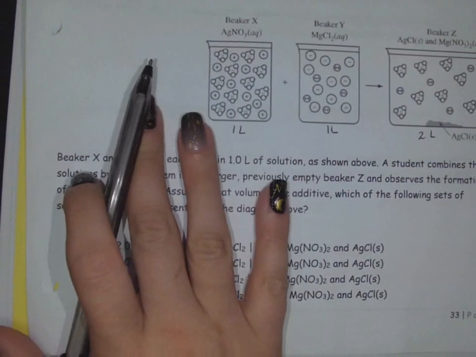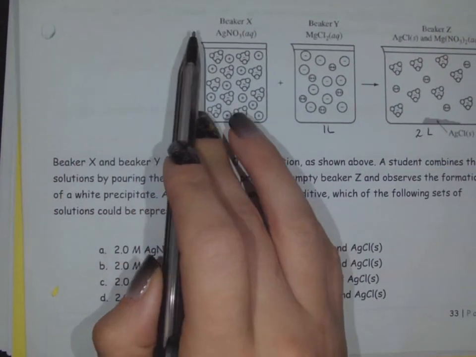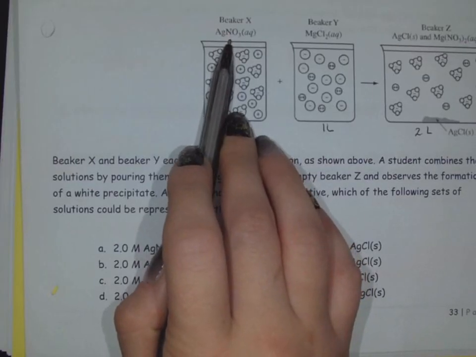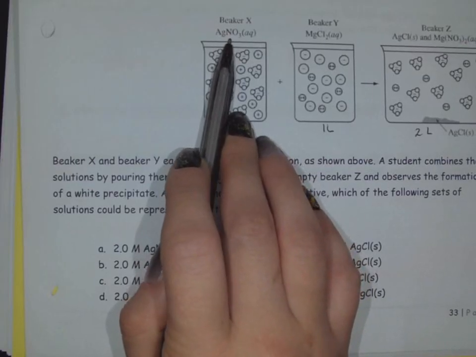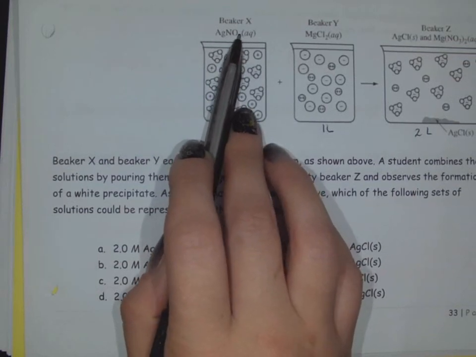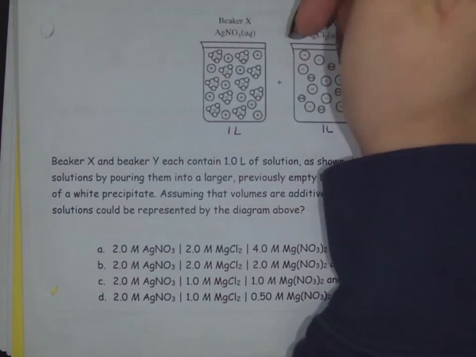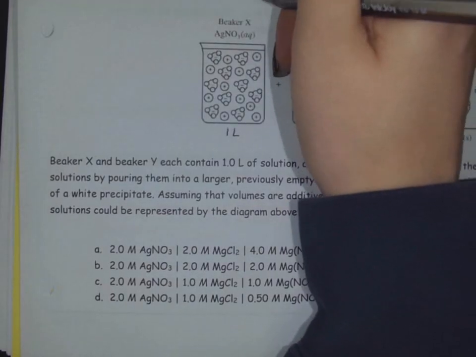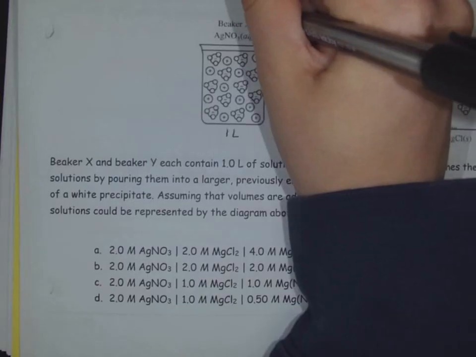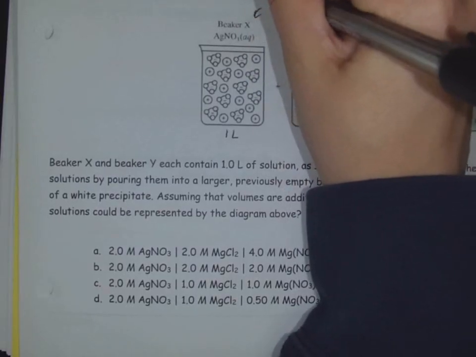What do we have going on in beaker X right now? Oh, a polyatomic ion, everyone. You need to know these polyatomic ions, because if you can't see it, it's hard to determine the amount of moles. So it has, sorry if you hear my son in the background, he's making some awesome crafts while I'm doing this video.